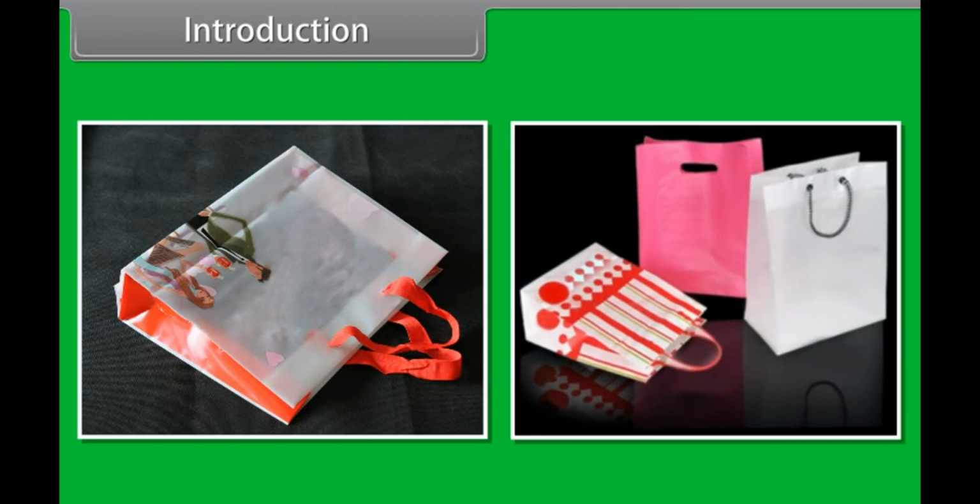The printed bags are available in attractive colors, designs, and different shapes, and are very eye-catching. Polythene is just an example of polymers. There are a number of polymers that we are using in our everyday life. So students, today we will study about polymers.